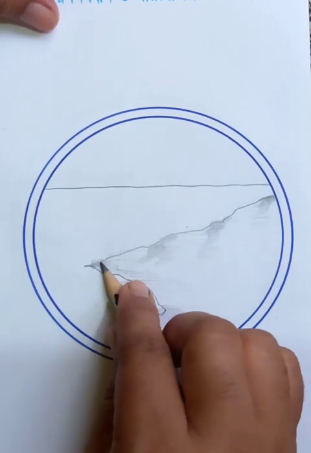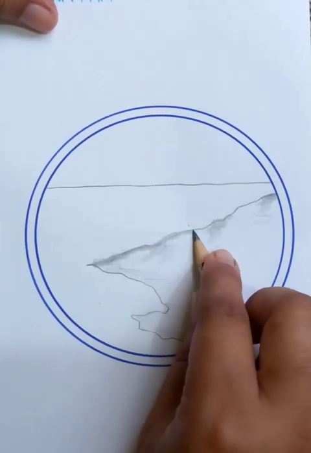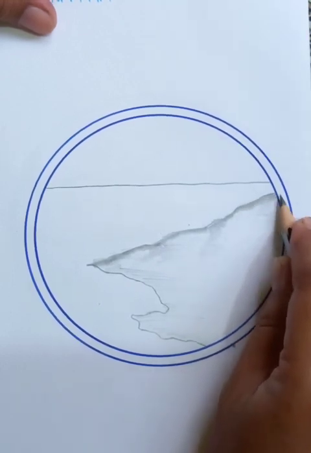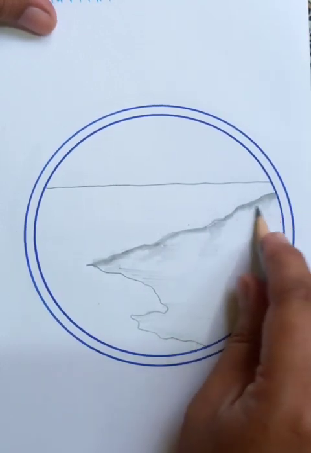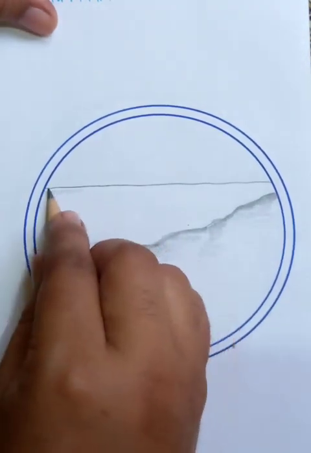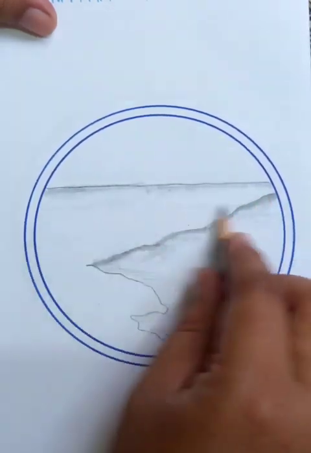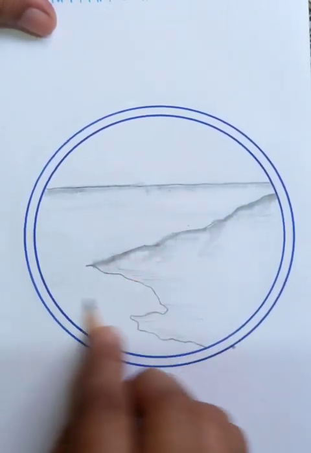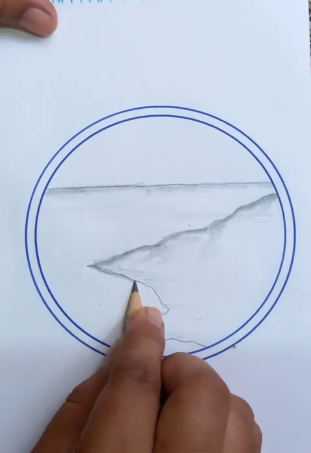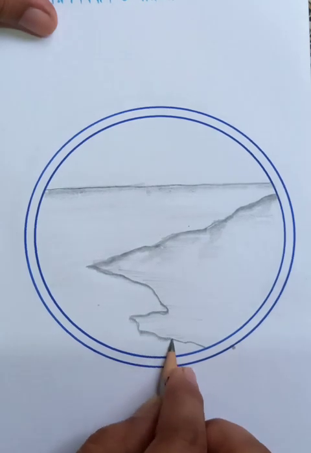Let's make the water banks or water sides a little bit thicker, adding the depths and the shades within the canvas. Okay, here also putting shades. Okay, so this is the land area. Also this is going to be somewhat darker.